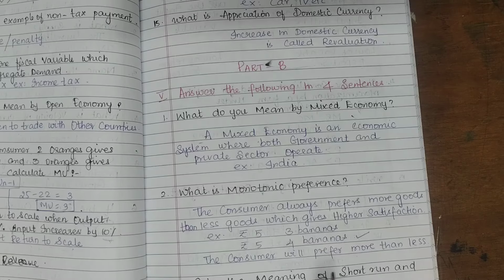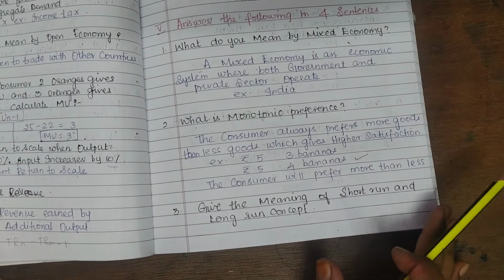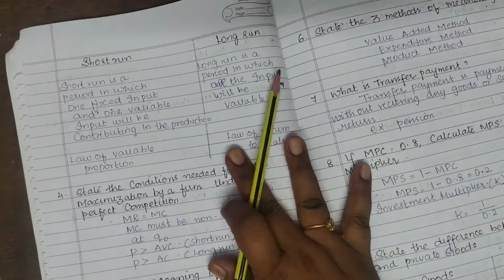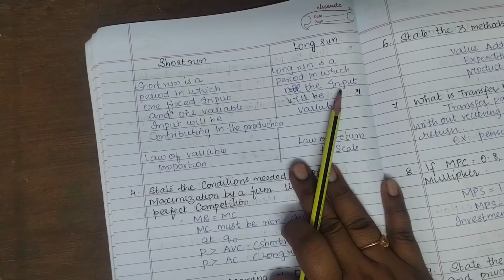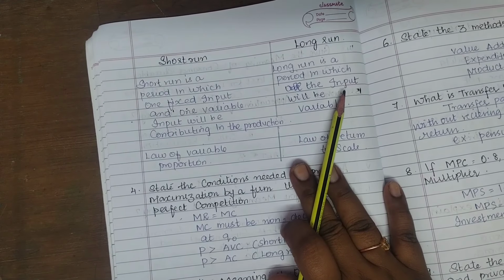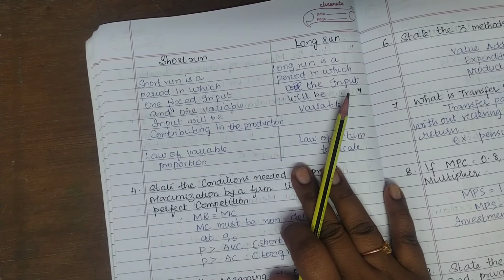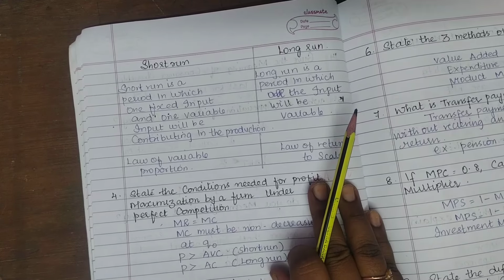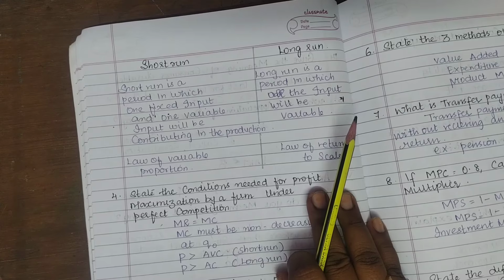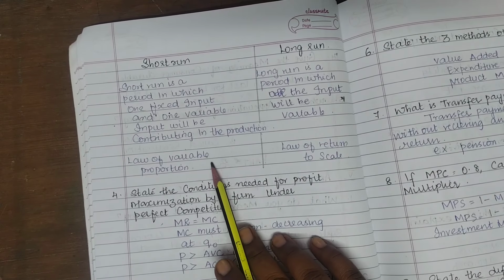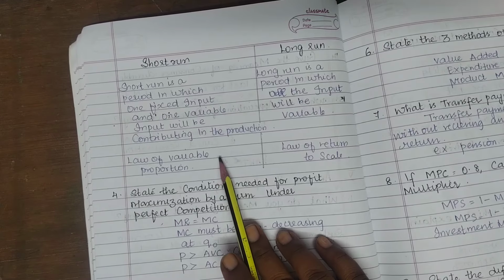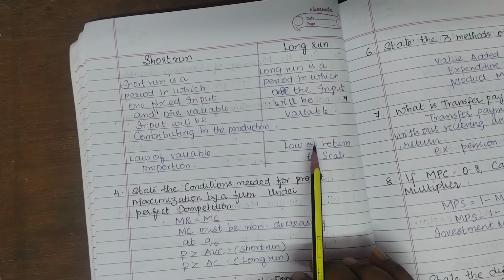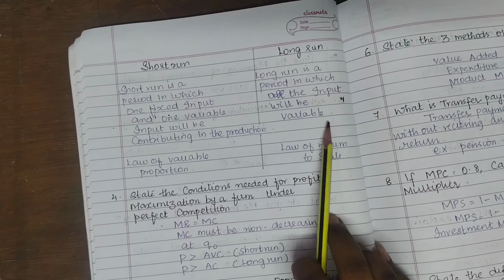Give the meaning of short run and long run concept. Short run is a period in which one fixed input and one variable input will be contributing in the production. Long run is a period in which all the inputs will be variable. Law of variable proportion handles the production analysis. Law of returns to scale handles the long run production analysis.